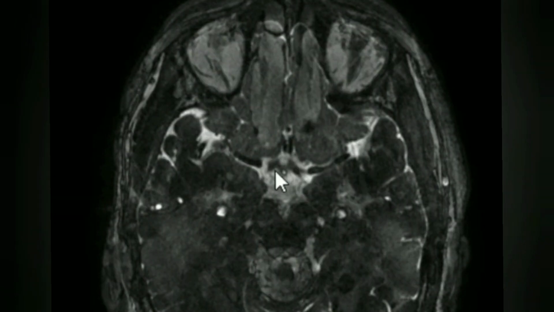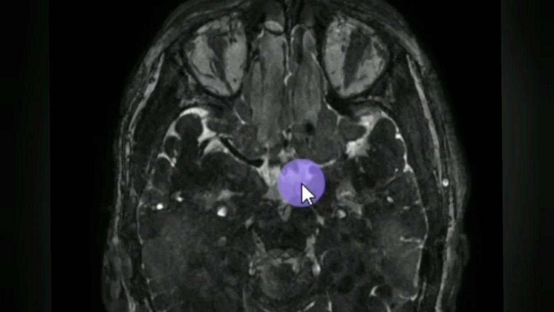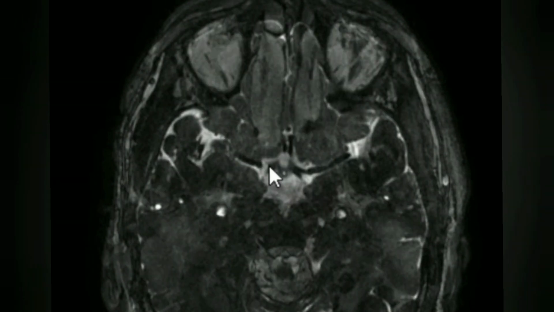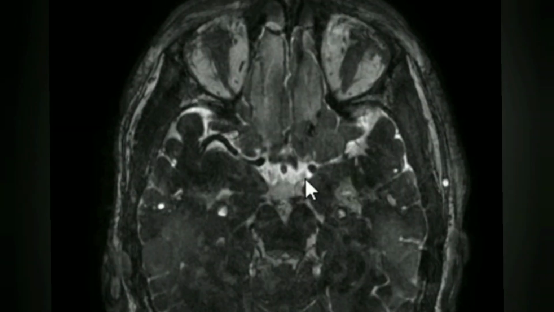The optic chiasma further divides into the optic tracts. These are the optic tracts. This is the right optic tract and this is the left optic tract.